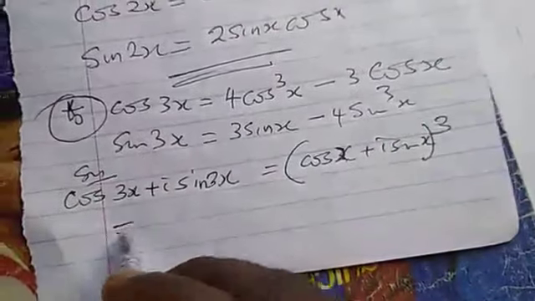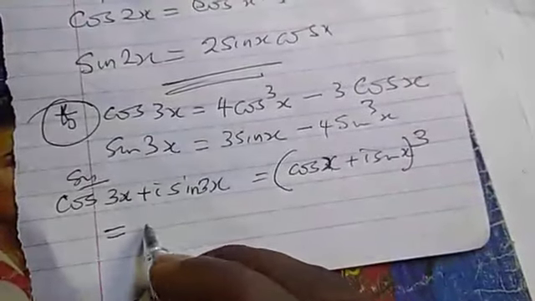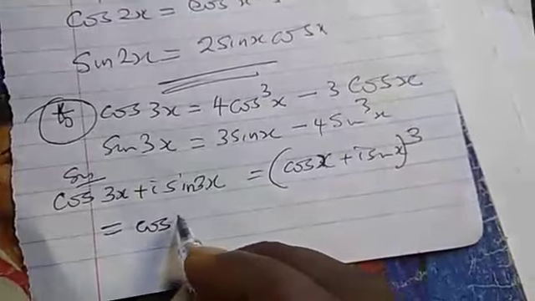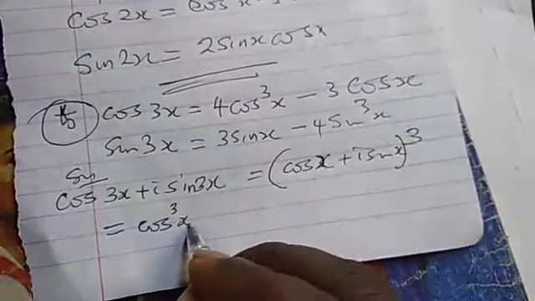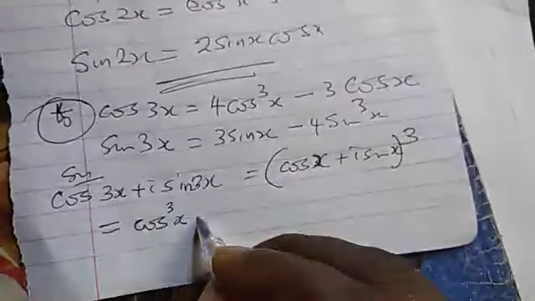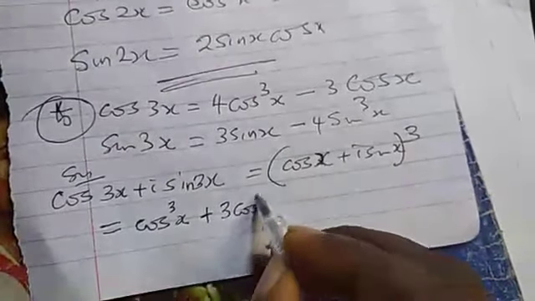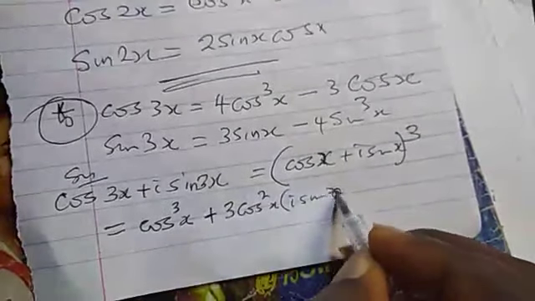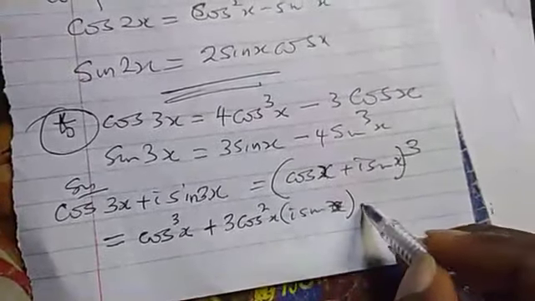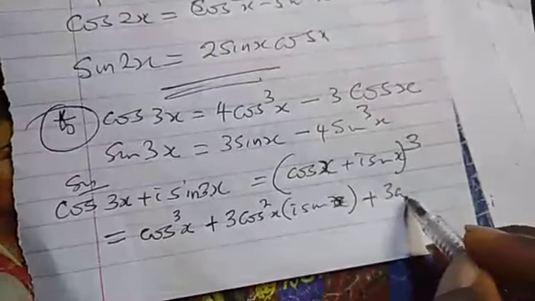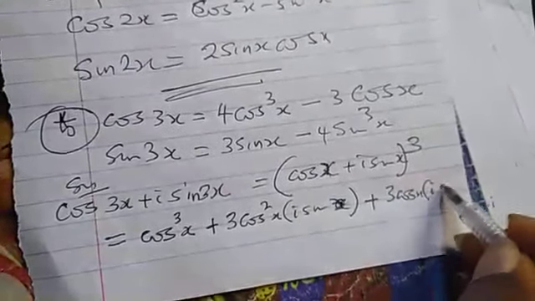Now our aim is to expand the other part. So let's use Pascal's triangle. So this will give me cos cube s plus 3 cos square s into i sin s. The next one will be 3 cos s into i sin s all squared.